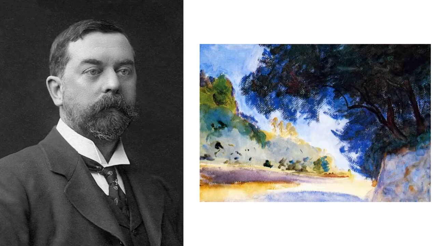Last one is this guy, John Singer Sargent, and he did a lot of watercolor as well as oil paintings. An example of one of his little watercolors on the right. This one's interesting because he has the foreground in shadow, and he's using darker values and blues as well to suggest this shadow. But it's in the foreground, and then the background is the warmer reds and oranges and things.